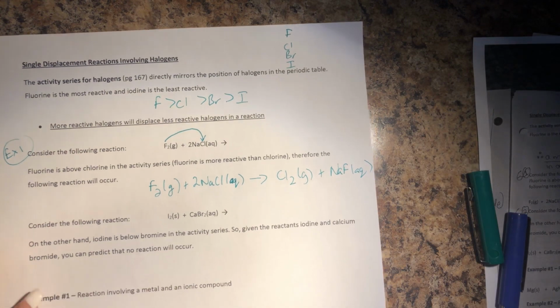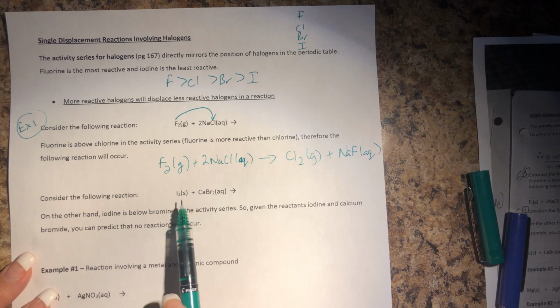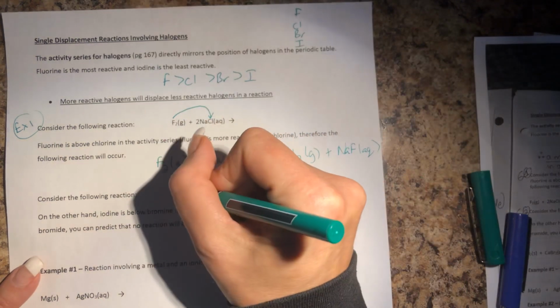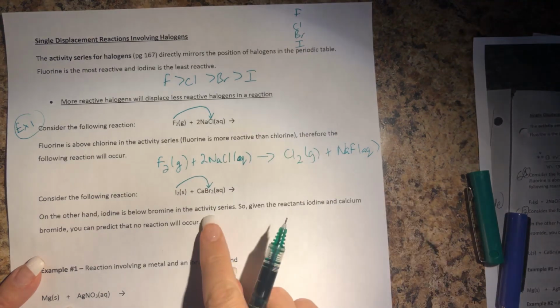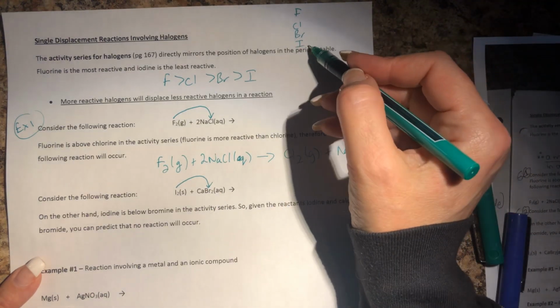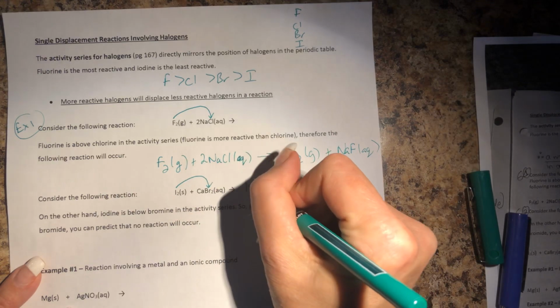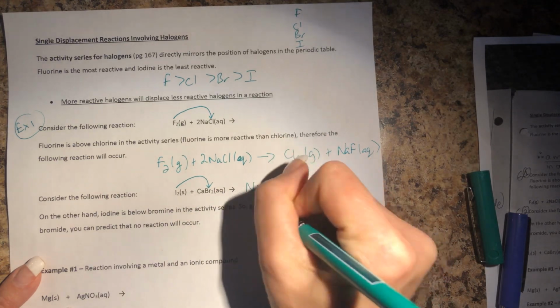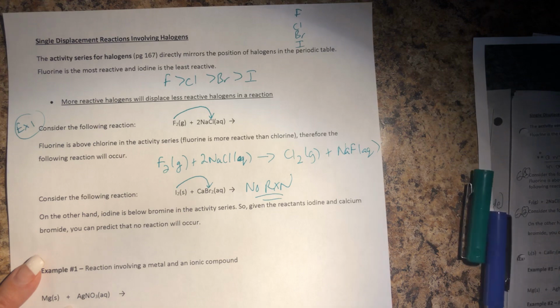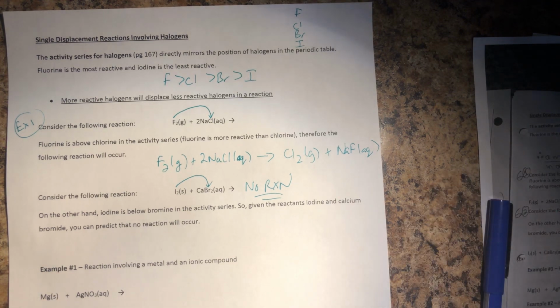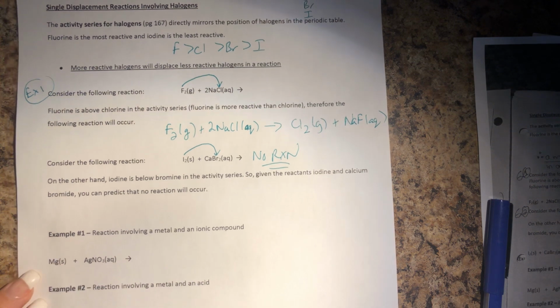Okay? In the next reaction, we have iodine and calcium bromide. So is iodine going to displace bromine? Well, iodine is at the bottom of the periodic table, so no, this reaction would not occur. So you would just write no reaction in this case. Okay, so we've got a few more examples here that we're going to work through, and then you can do some practice on your own.